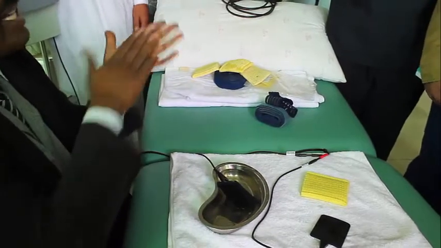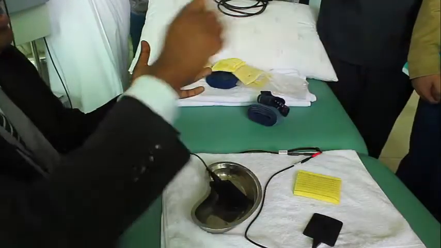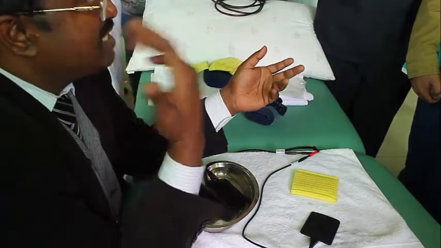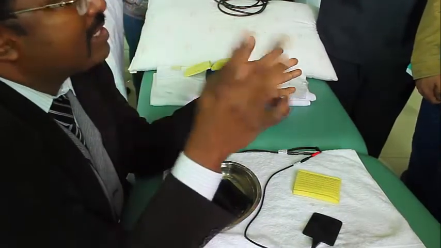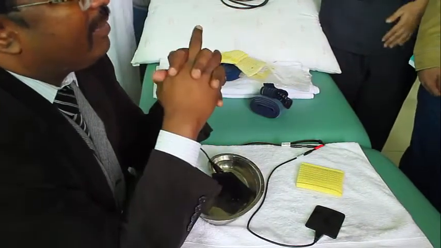You have to scrub the skin, so that excessive materials will go. Then you can apply the electrode. This is very rare. Scrubbing is very rarely done for patients, unless it is very, very limiting our treatment capacity.